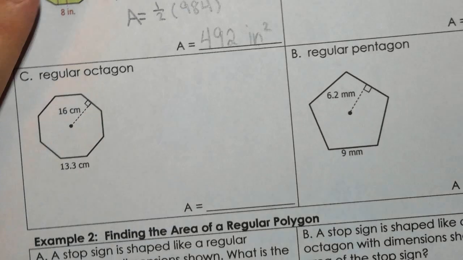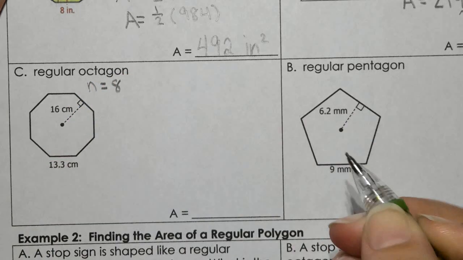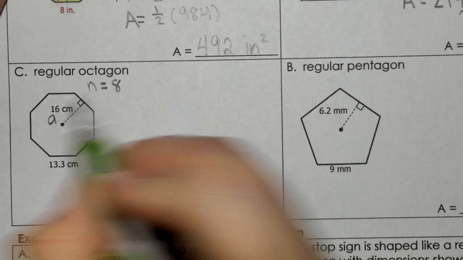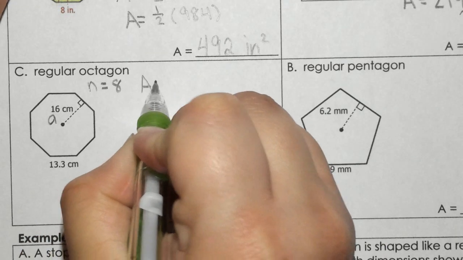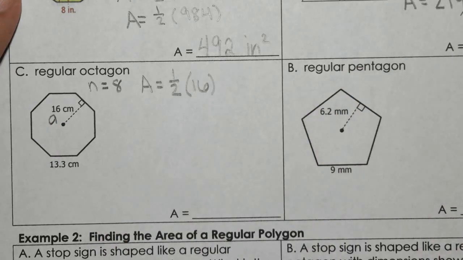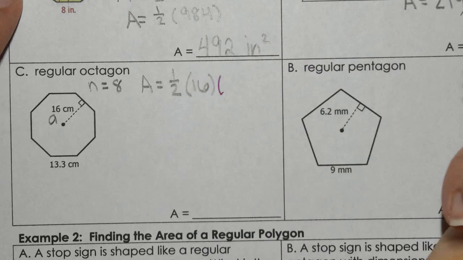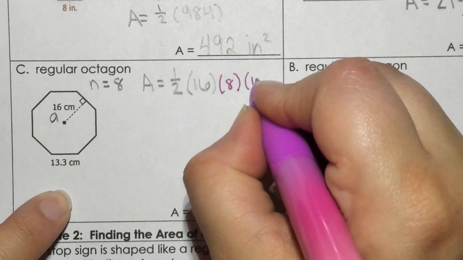Okay, letter C. Octagon would be 8. So the apothem is 16. My side is 13.3. So 1/2 times the apothem times the perimeter, so the number of sides times the side length.